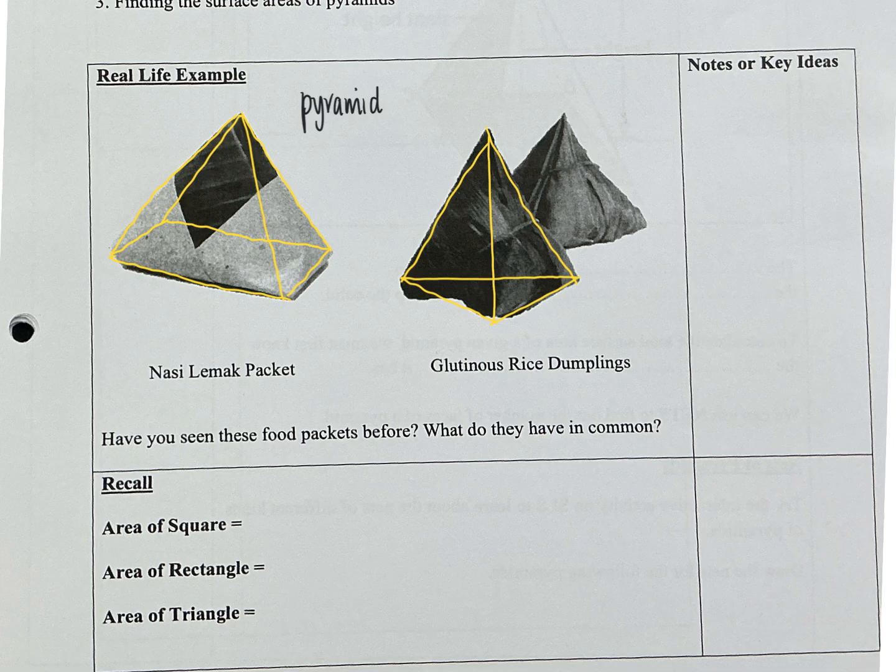Okay, so what I want you all to observe is this. I hope all of you can see that the base of the pyramid can change. But the slant surfaces, what we call the lateral surfaces, they should always be triangles.